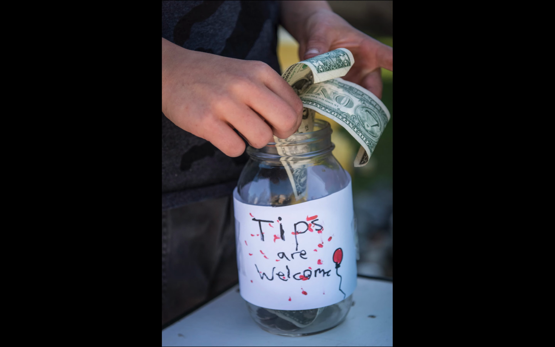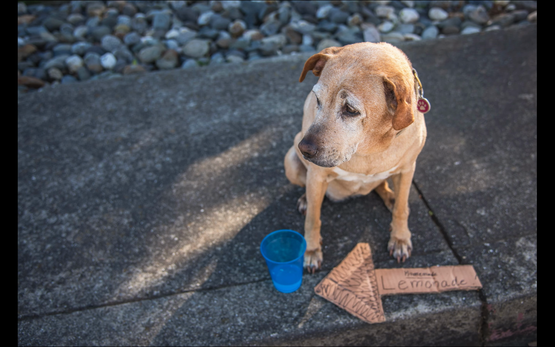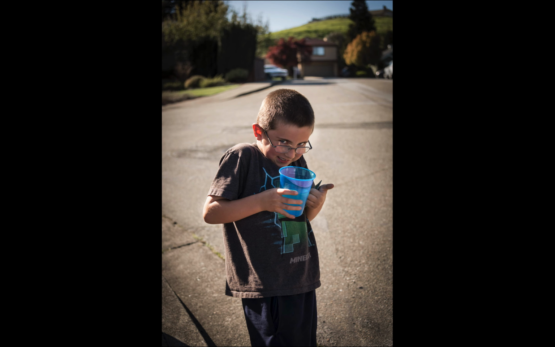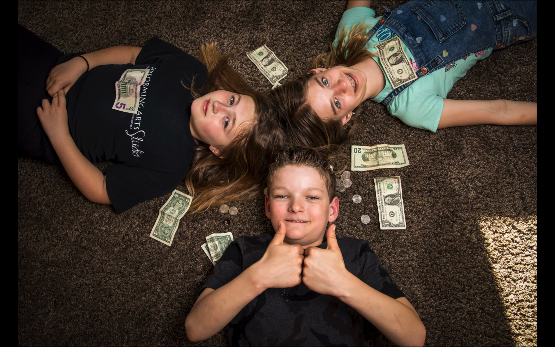Tips, which of course everybody likes. More working for customers. A little boy counting out his change to make sure he can afford the lemonade. Really great shot. And tearing the stand down and enjoying the spoils. Okay, I hope that gives you some ideas of the kinds of projects you might be able to do for this assignment, and just gives you an idea of what direction to go in.